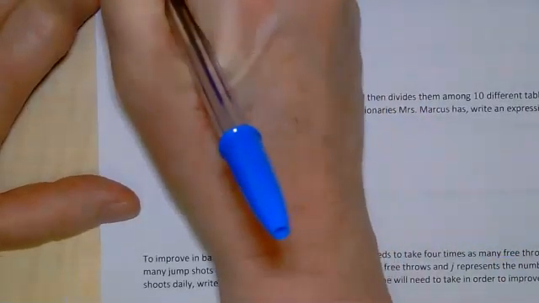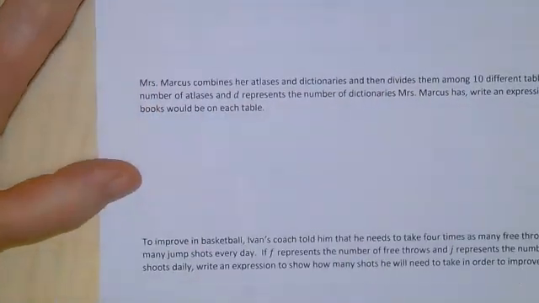Hayden brings cupcakes to school. It's so nice of you.